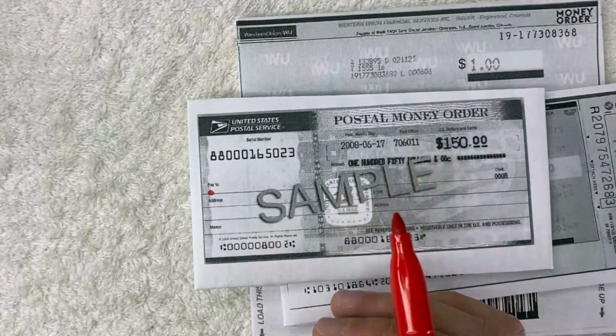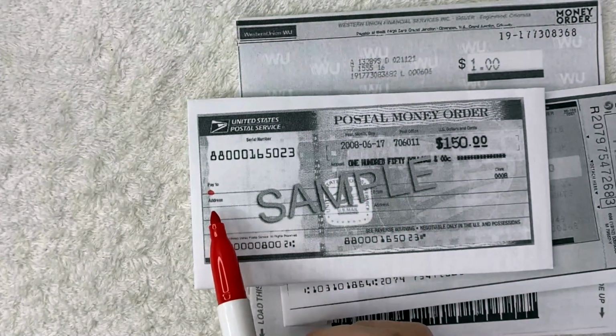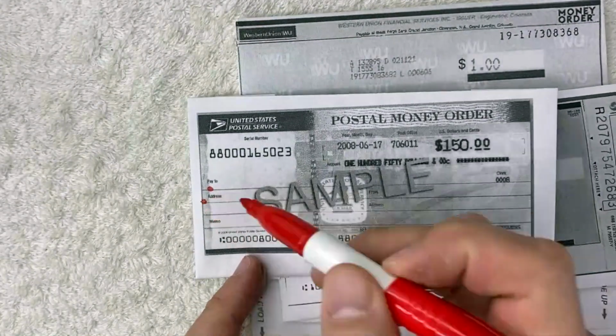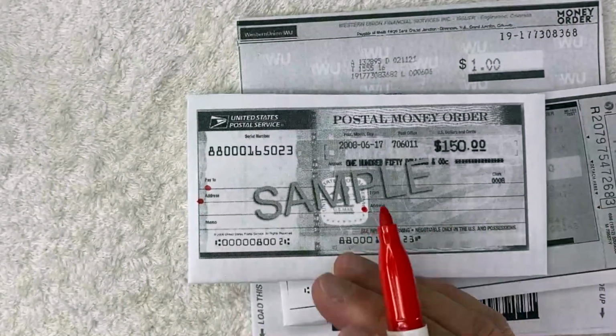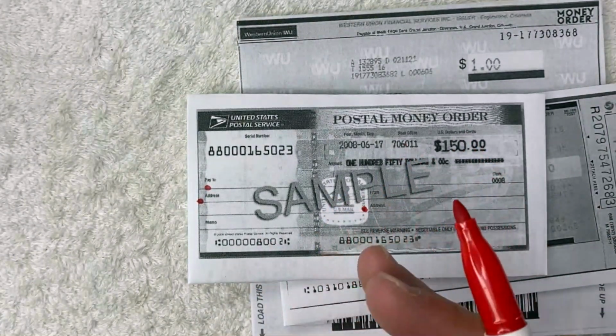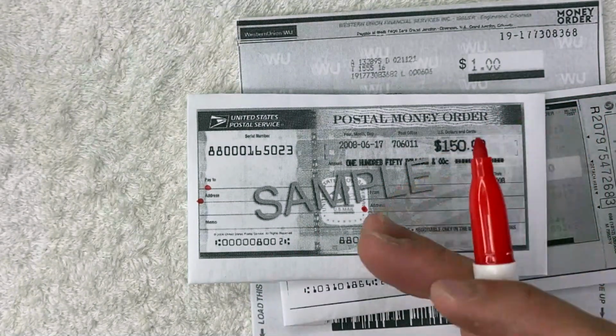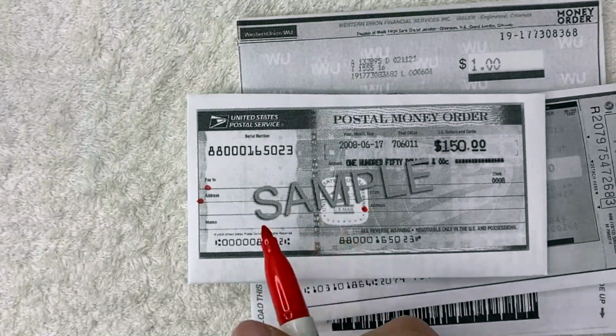Next, some money orders do require you to put an address. So for this one right here on a USPS money order, they're actually asking for two addresses, one right here and then one right here. Usually the address is going to be your address. And the reason for that is if the money order is lost or if whoever's receiving it has questions, they know how to mail correspondence to you. So you definitely want to go ahead and put your address.